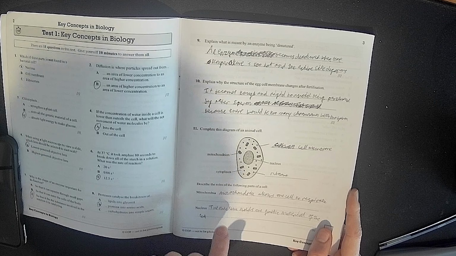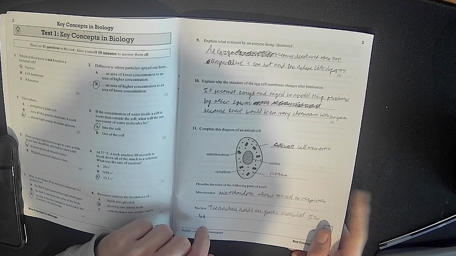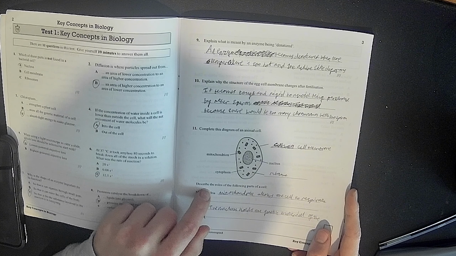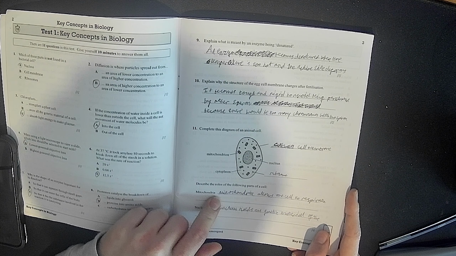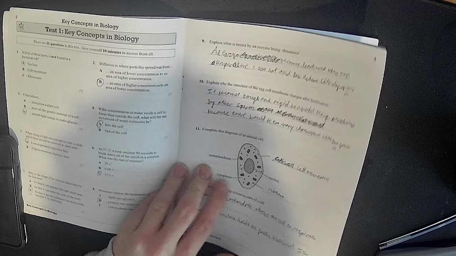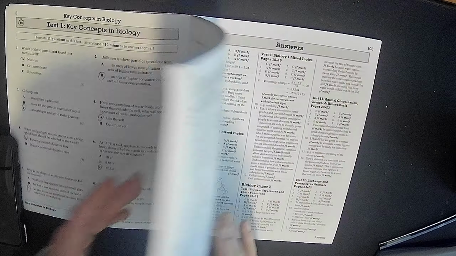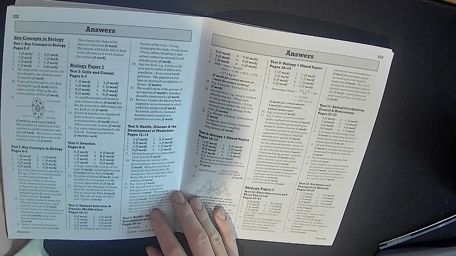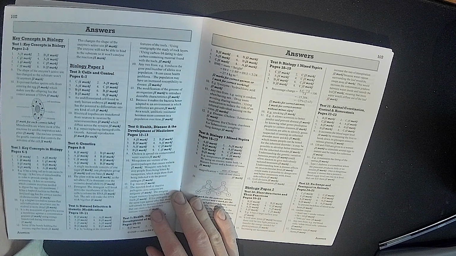Describe the roles of the following part of the cell. Mitochondria. I honestly could not remember this, but this was the best answer I could think of. I think mitochondria lets the cell respirate, but I'm really not sure on that. I'm really not sure. Oh my god. It is my lucky day.